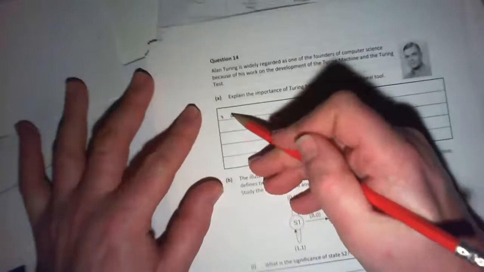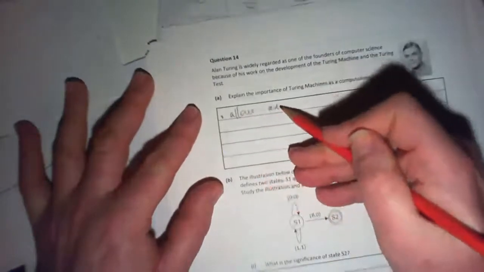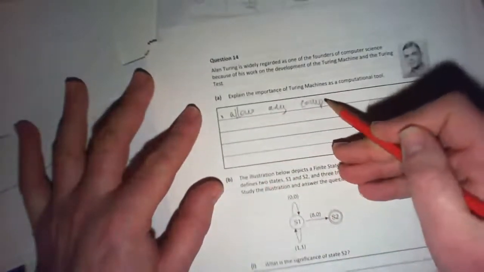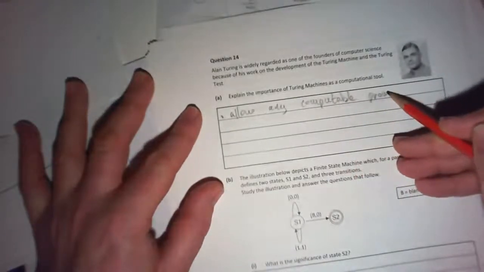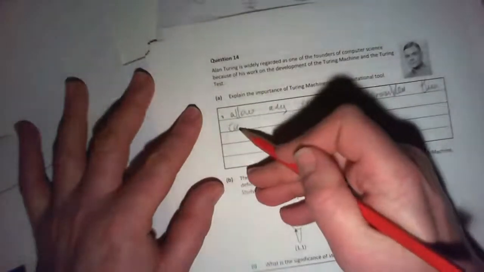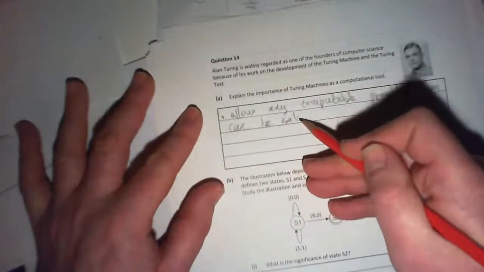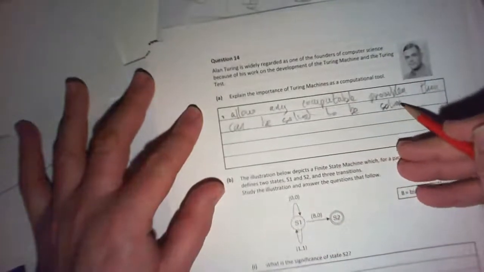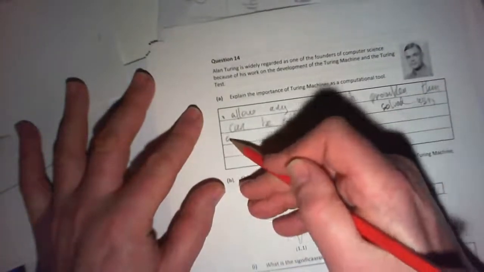they allow any computable problem that can be solved to be solved using a finite state machine.